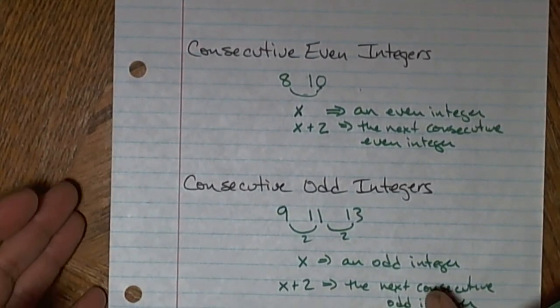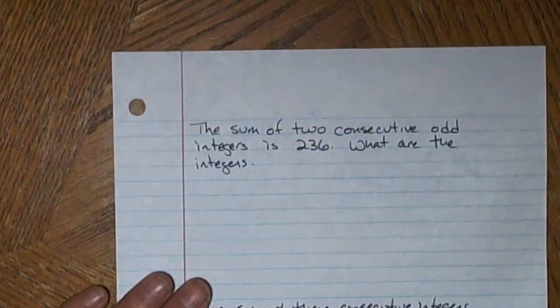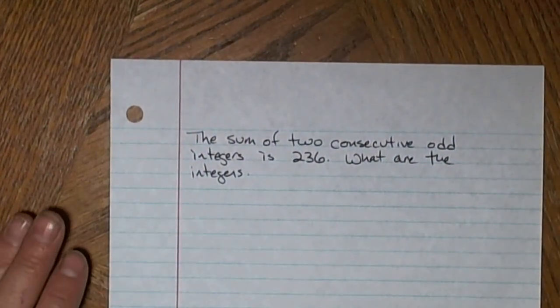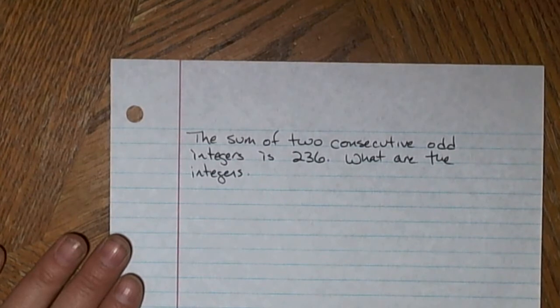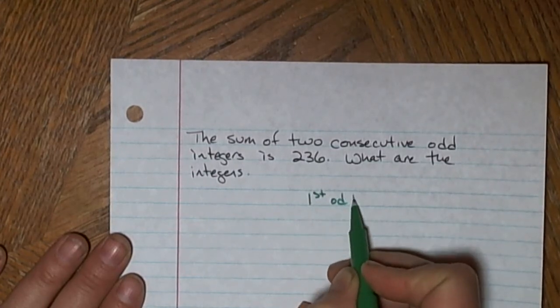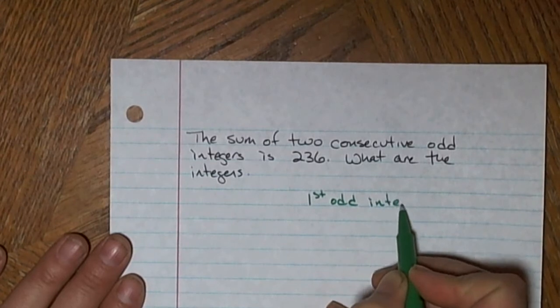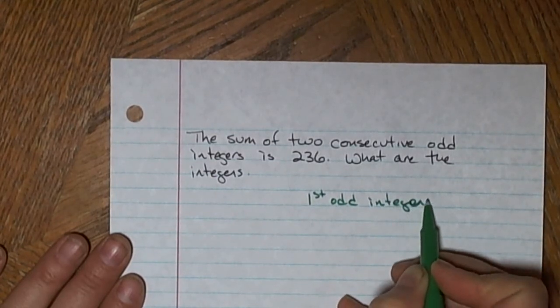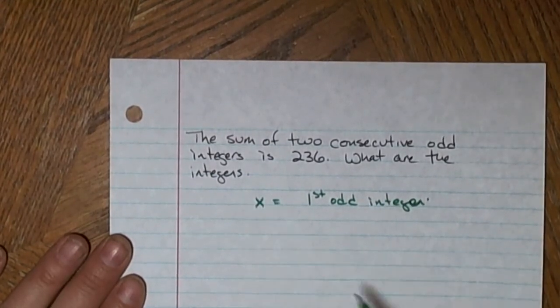So let's look at a couple story problems where this could come in. The first one I want to look at says the sum of two consecutive odd integers is 236. What are the integers? So it says I'm looking for two integers, so I could say the first odd integer is going to be what I'm going to call x.